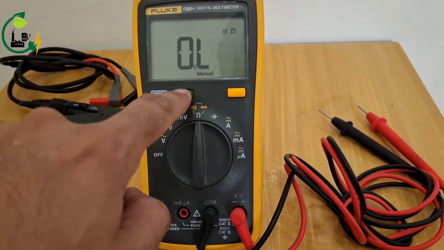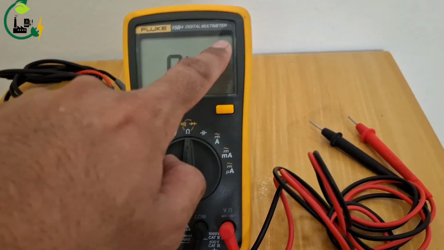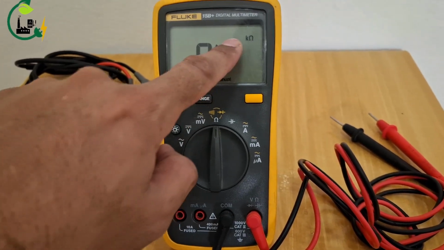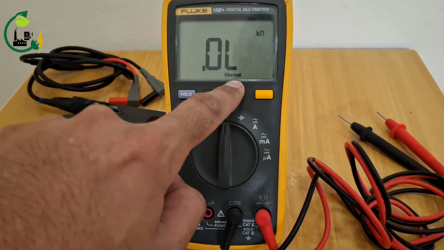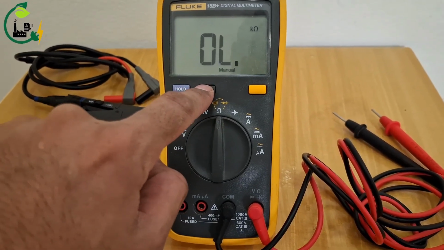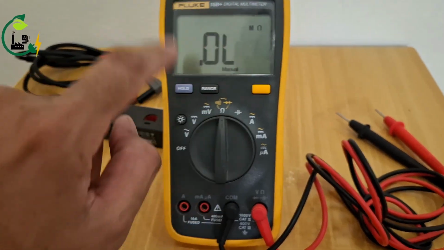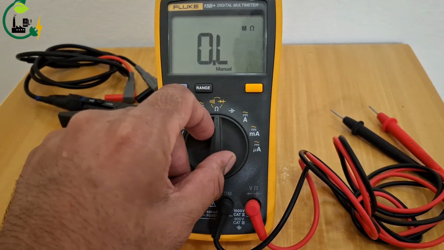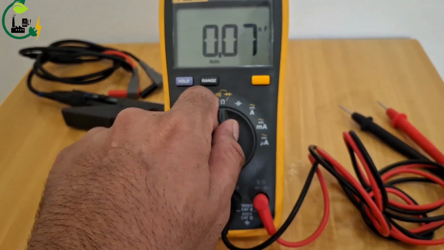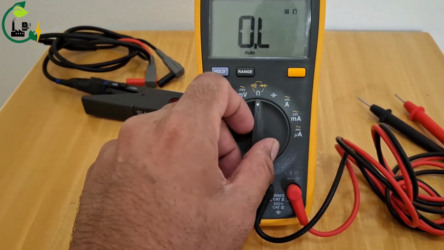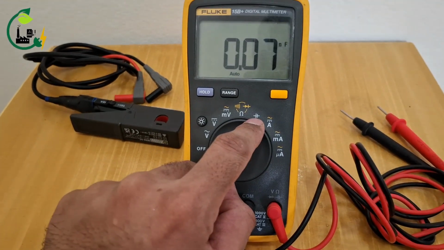When we press this button, manual mode becomes active, and when we press the range button, we can switch between ohm, kilo ohm and mega ohm range, depending upon the measurement. If we select the range accurately, our measurement will be accurate, and when we come back to this function, it will automatically return to auto mode.